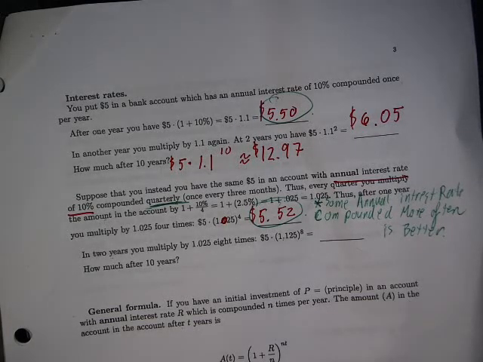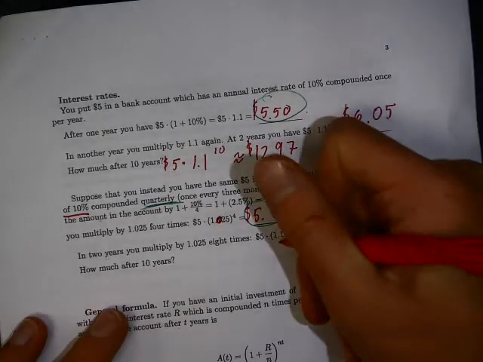If you compound more times per year, even if the annual interest rate is the same, there's a higher effective annual interest rate.